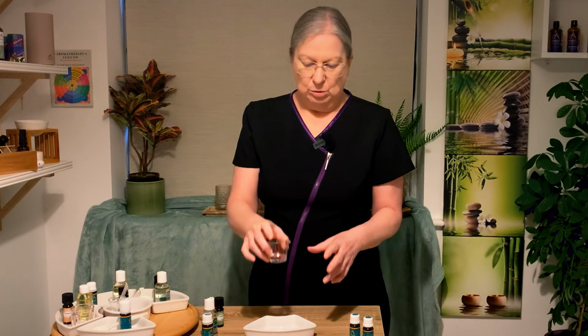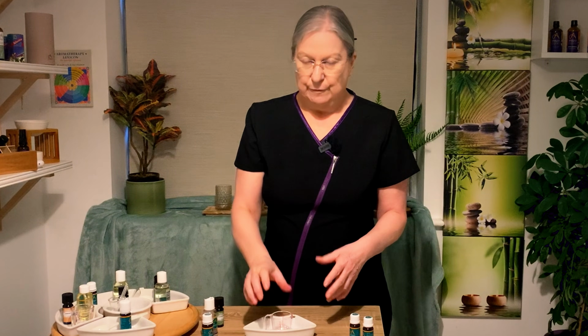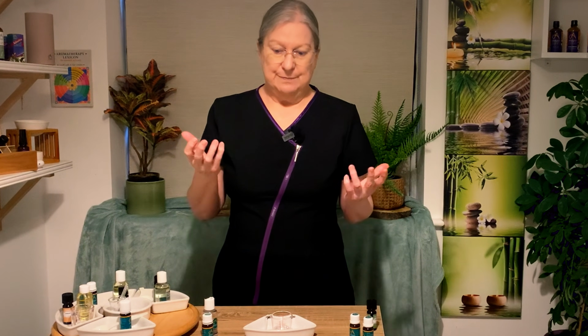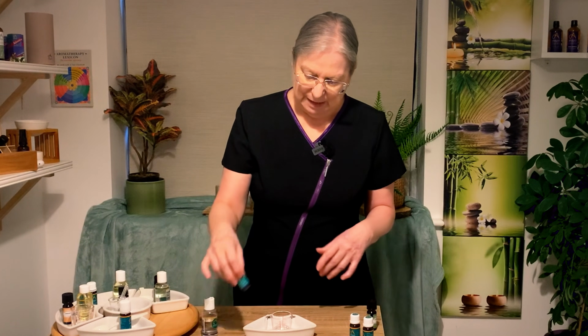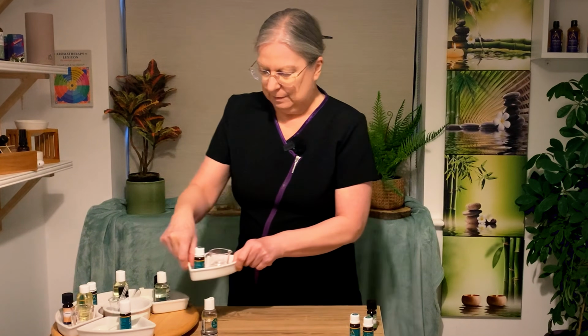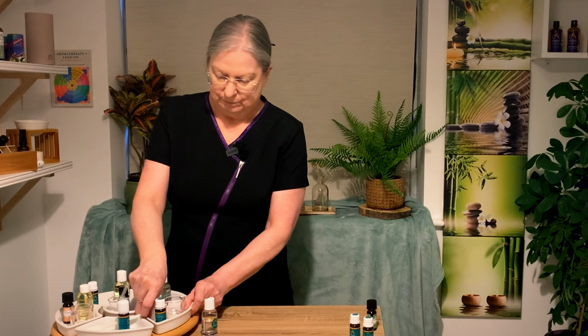And then I'd leave that on the scalp for around 30 minutes and then shampoo out. So that's a really useful use of cedarwood there. I'll pop this one back.